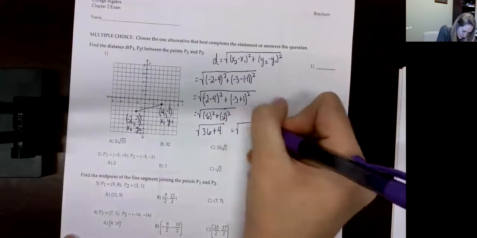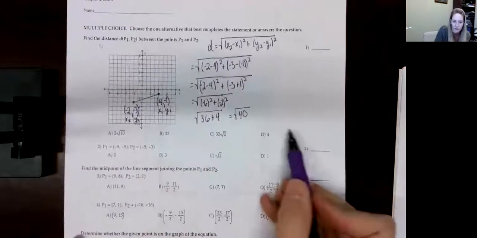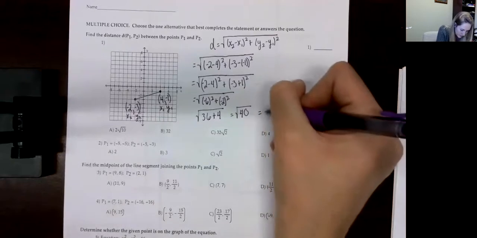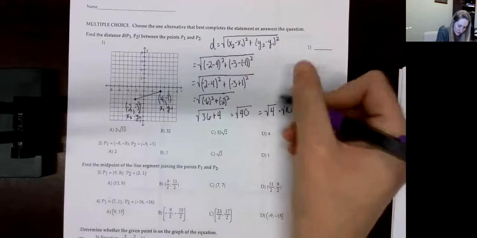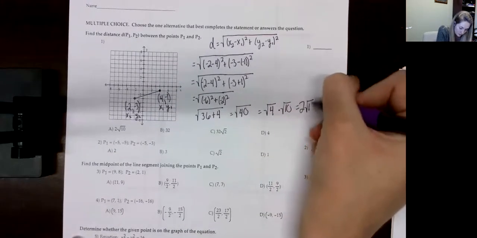So right here we'd have the square root of 40, and they're going to have you rationalize, simplify this. So we have the square root of 4 times the square root of 10. The square root of 4 is 2, so this would be 2 square root of 10.